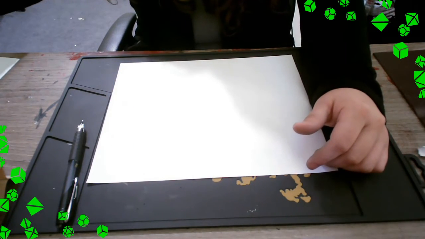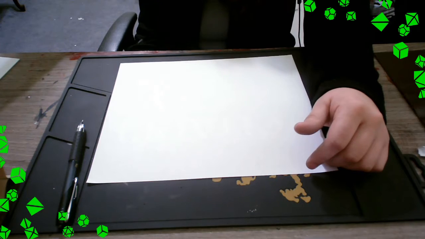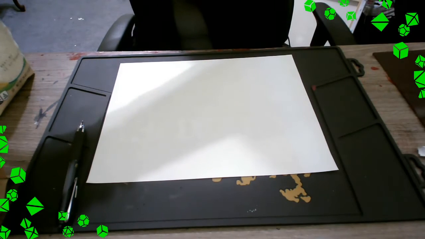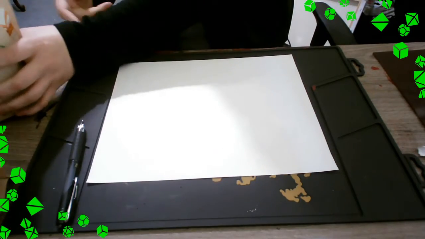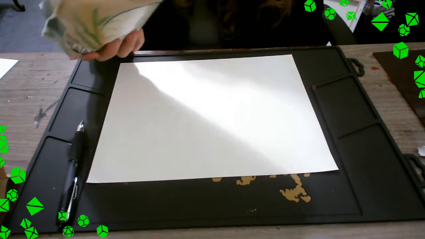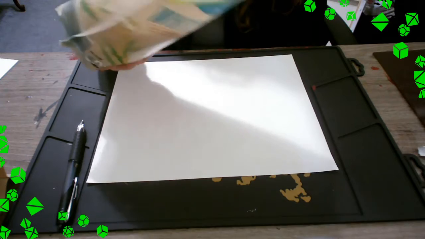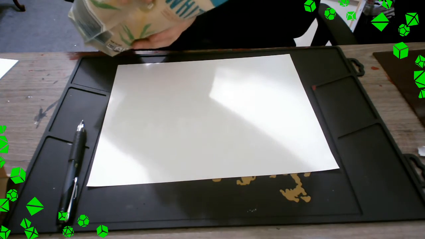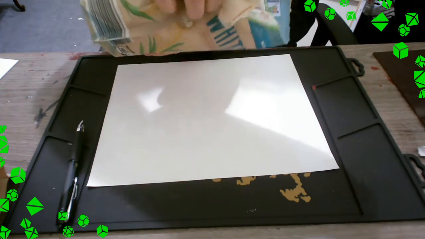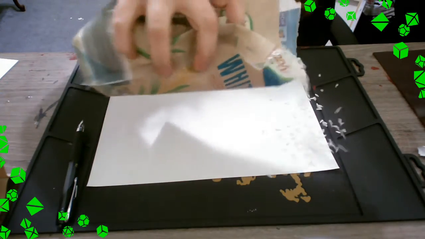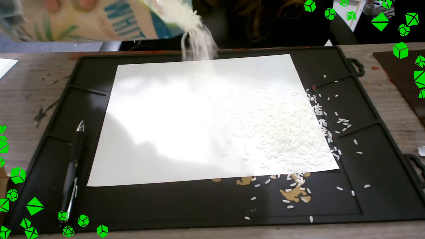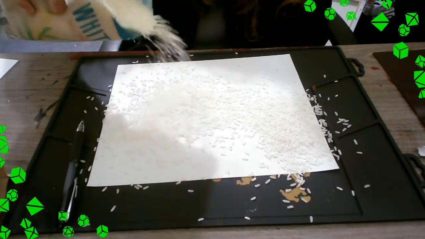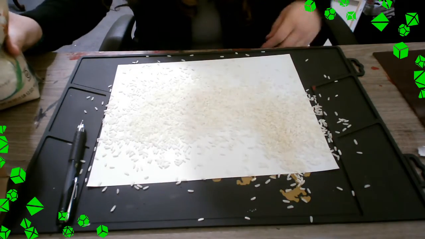But like I said, since I'm not doing a real map today, we're just going to be going over, I'm just going to do a straight up thing. And so typically what you're going to do, so I'm doing the rice first. Now this is kind of a messy project. So basically what I'm going to do is kind of spread it out here.